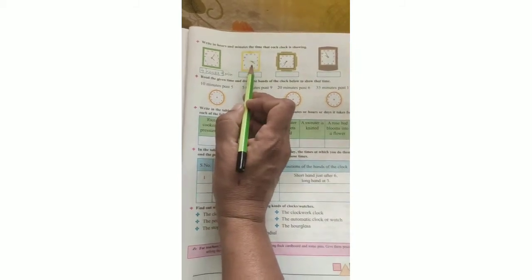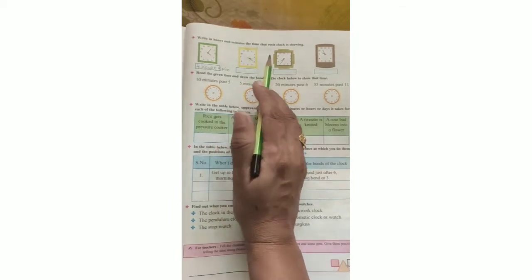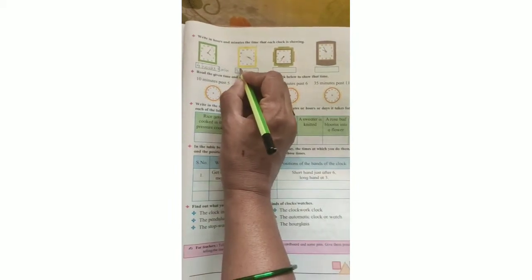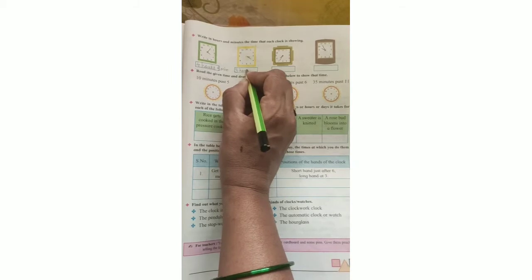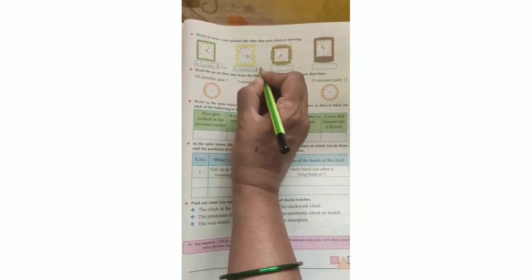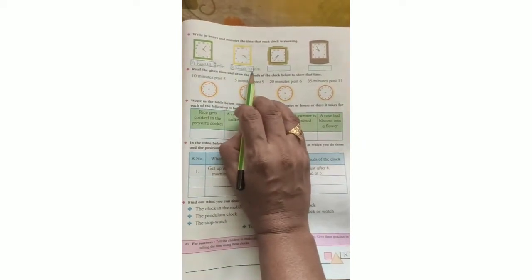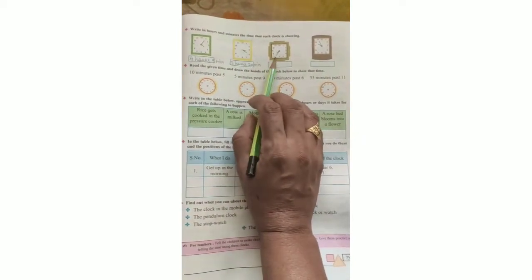Now in this second clock, here 3 hours and 20 minutes are there. The clock is showing 3 hours and 20 minutes.